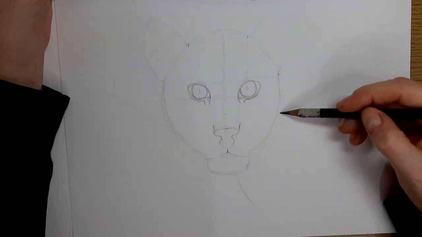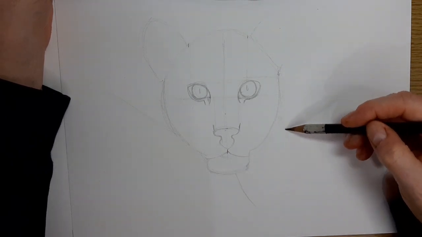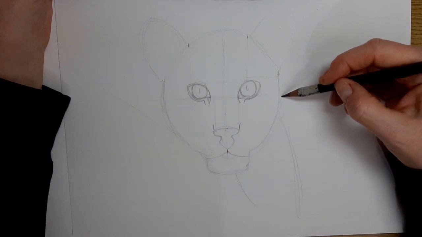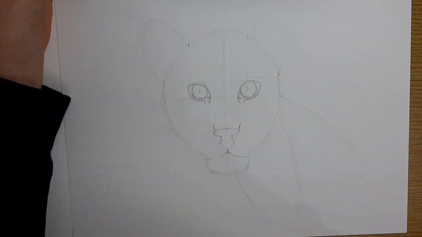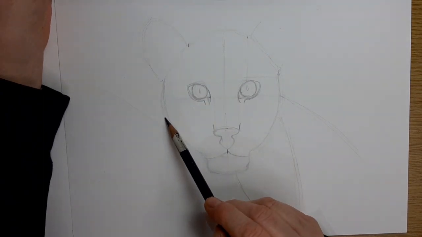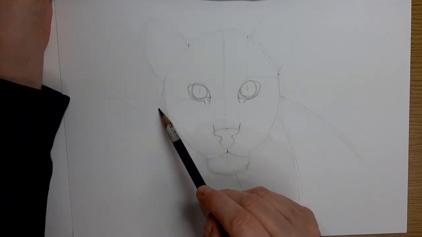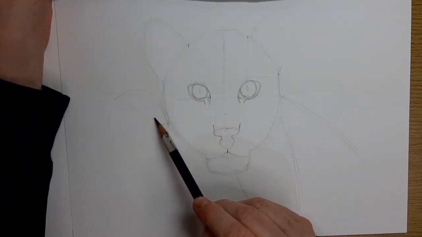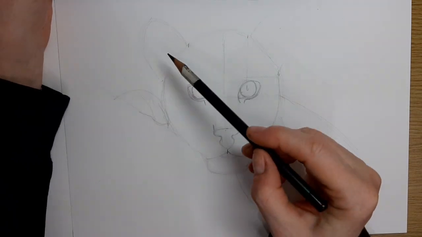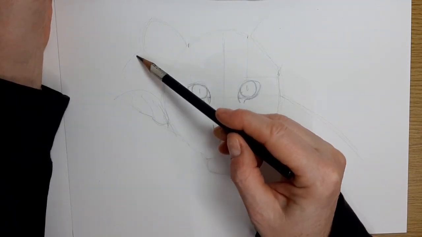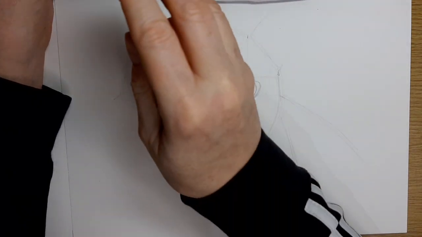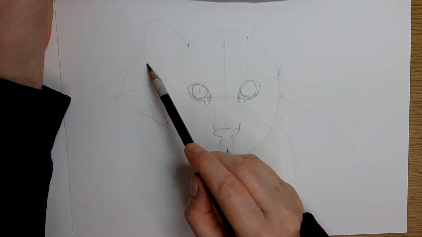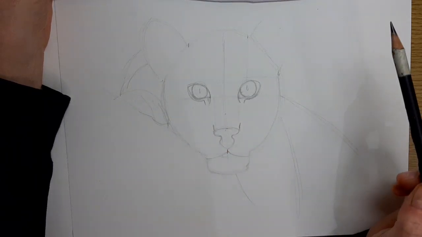It looks like it's got a bit of a leg that's just sort of coming around there on the side. And it looks like it's got a paw actually just coming around here. But you can't see it too clearly, so I'm not going to get too muddled with it. I'm just looking at the shapes really. That's coming right down there actually.